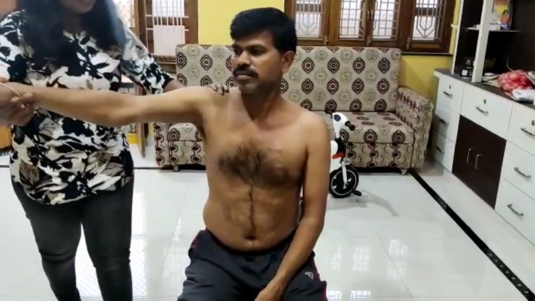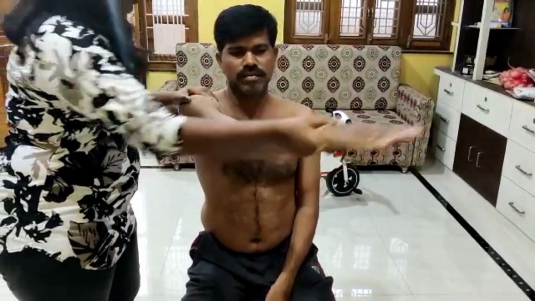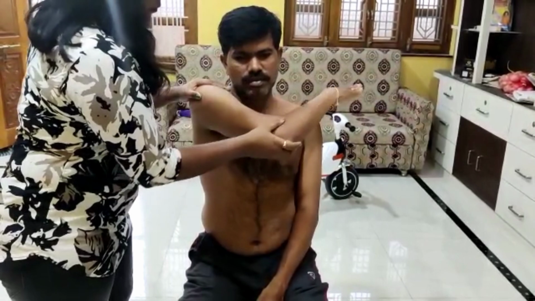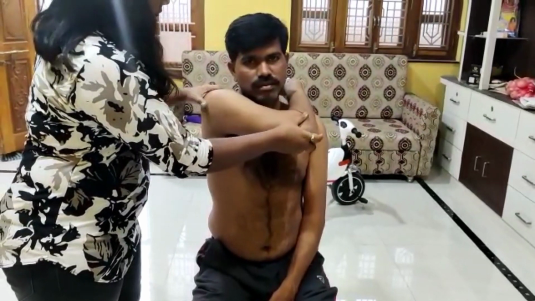Take the patient's arm to 90 degrees of flexion and then bring the arm into maximum horizontal adduction. Consider it a positive test if it produces pain at the top of the shoulder, at the acromioclavicular joint.